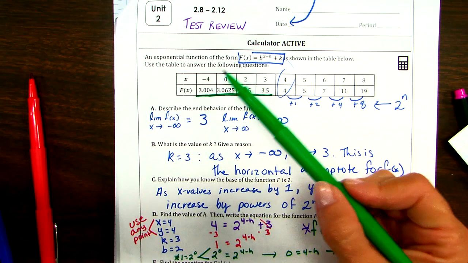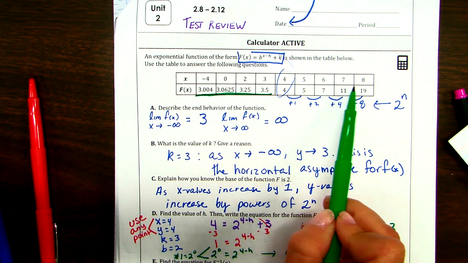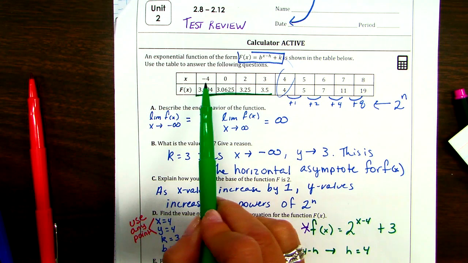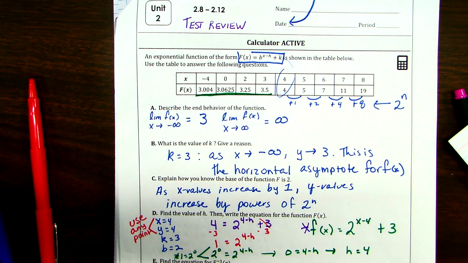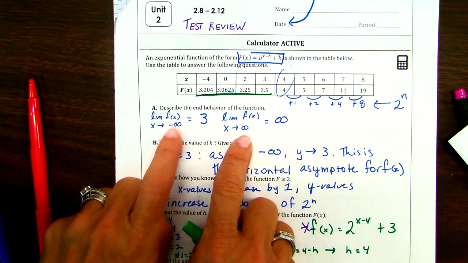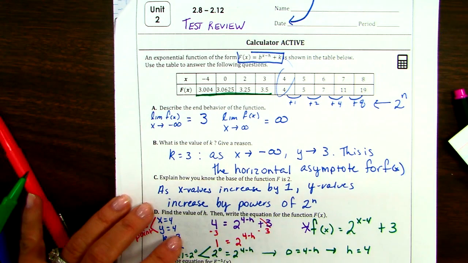So when I look at this, let's talk about the x's first. Going to the right, 4, 5, 6, 7, 8, they're getting bigger. Going to the left, 3, 2, 0, negative 4, they're getting smaller without bound, meaning nothing's stopping them. There's nothing standing out to me with the x's. So when I write my limit behavior and talk about the x's, I'm going left and right. And it doesn't matter the order that you do these in, okay? So one's going to be negative infinity, one's going to be positive infinity.